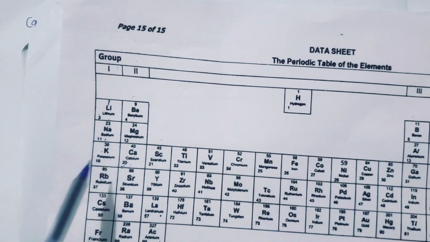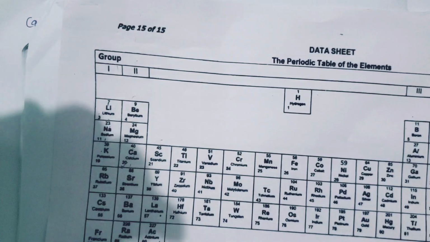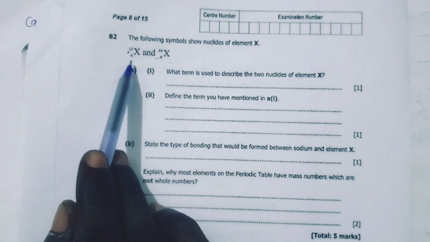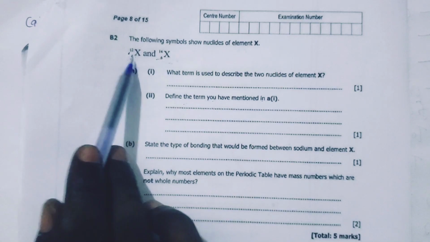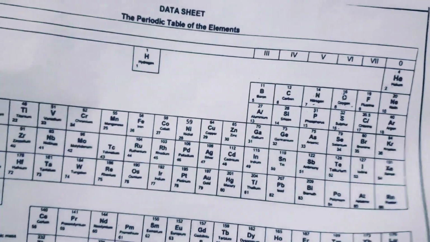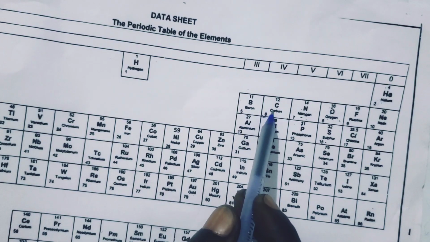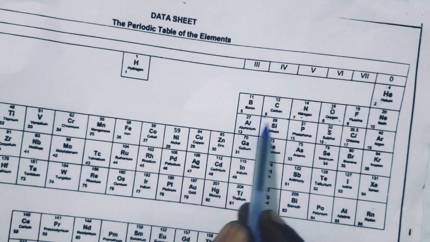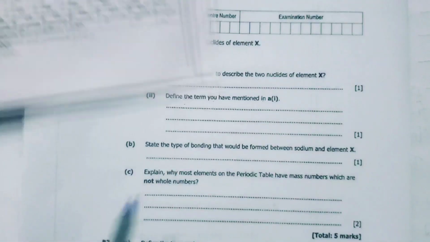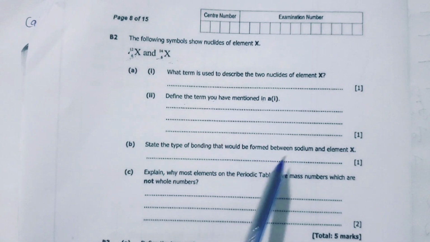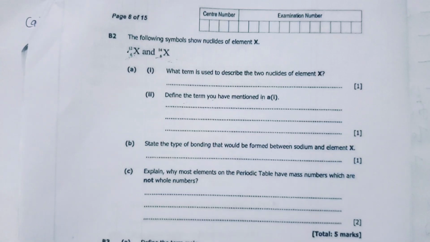It is a metal. Now, it reacts with X. Look at the atomic number, it is 6. That's the one we use. So this element has atomic number 6, which is carbon. So in short, they are telling you the bonding that would be formed when sodium reacts with X, which is carbon. When sodium reacts with carbon.